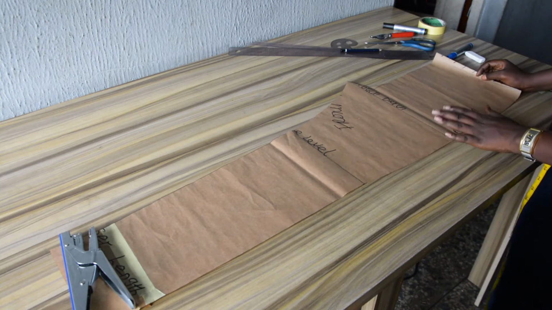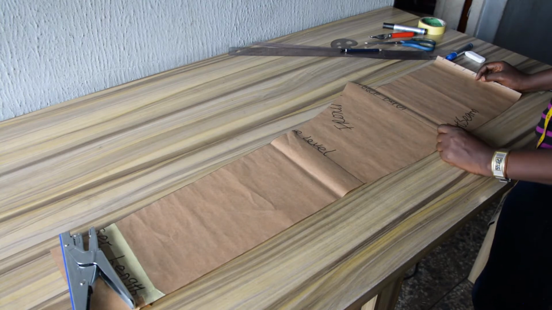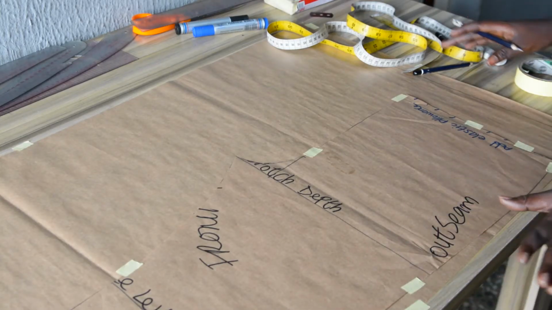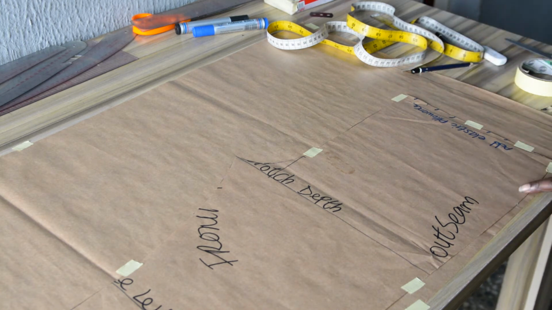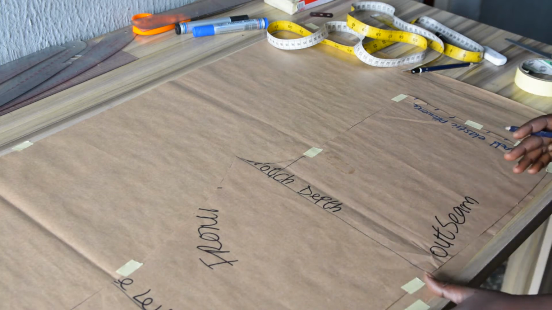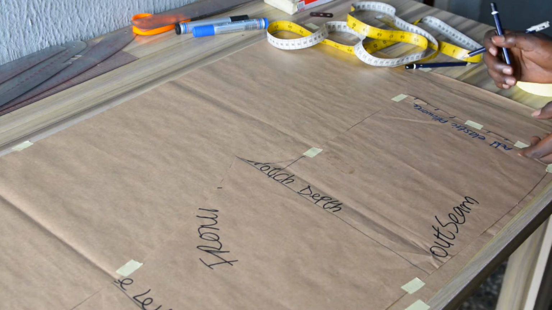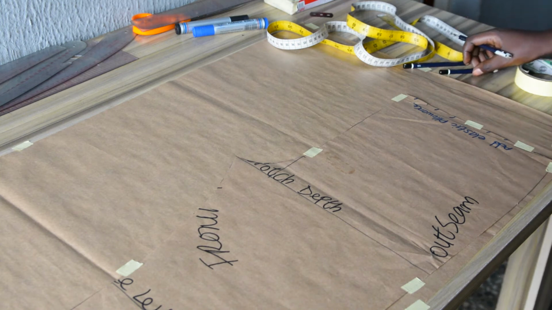Now I will go ahead and show you how to draft the back panel using the front panel. So now it's time to draft the back panel, and as you can see, I've placed my front panel on the fresh pattern paper, which means I will be using my front panel to make the back panel. The first step is to trace out the shape of the front panel on my new pattern paper.